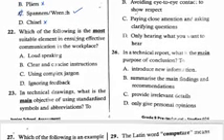Number 22. Which of the following is the most suitable element in ensuring effective communication in the workplace? A. Loud speaking. B. Clear and concise instruction. C. Using complex jargon. D. Ignoring feedback. So which one is the most suitable element?